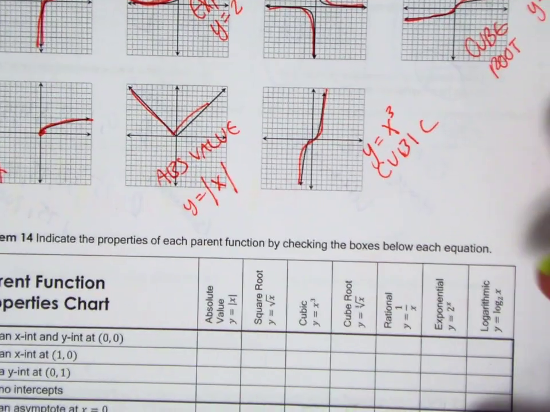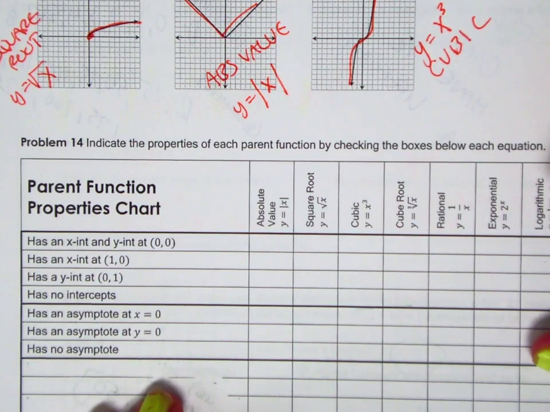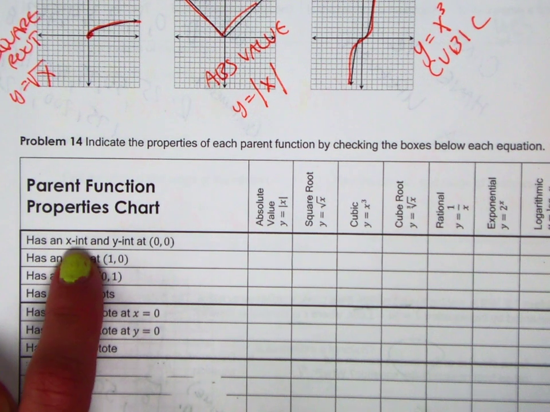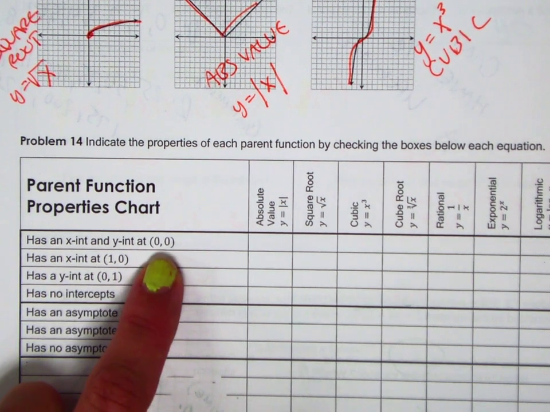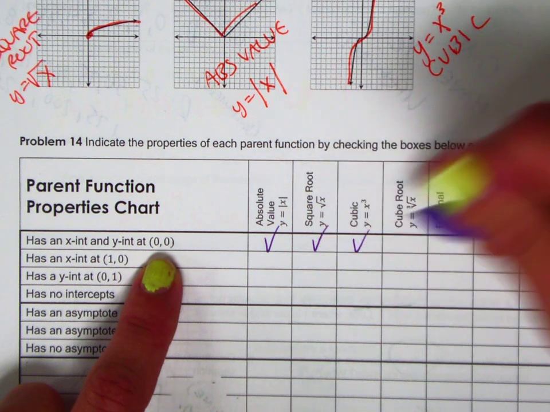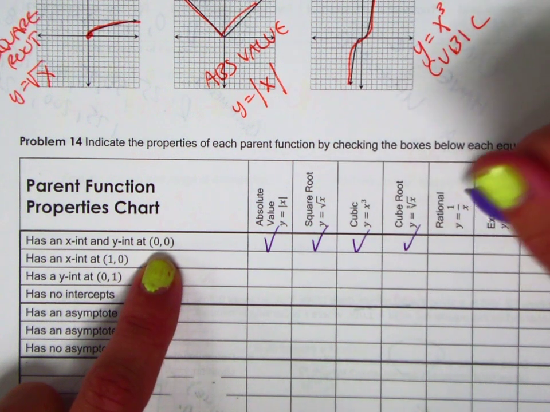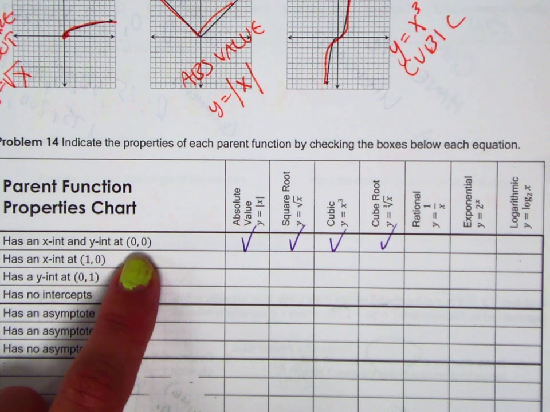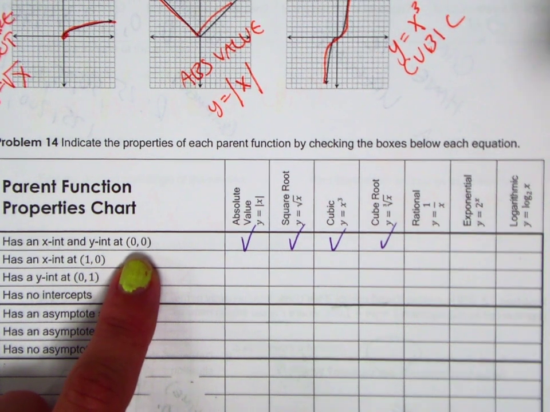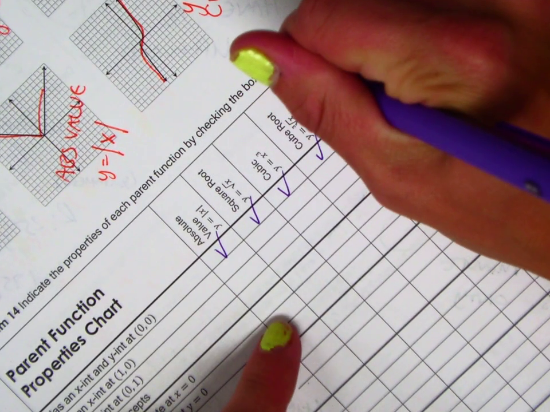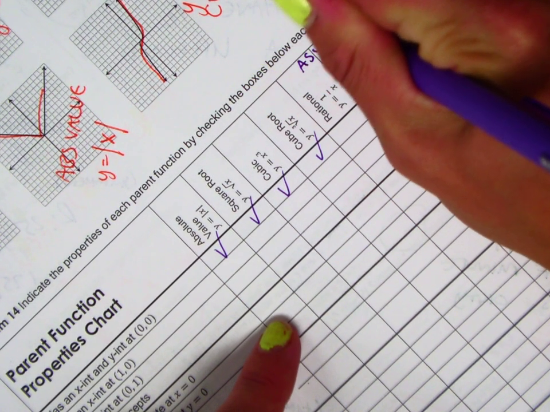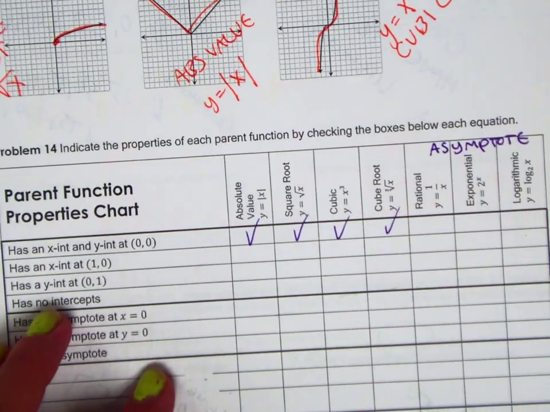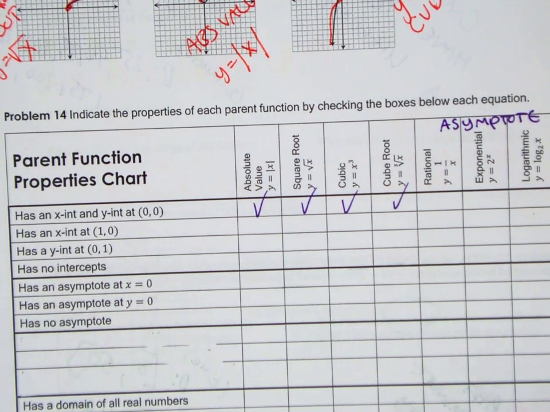And then we have this properties chart of all of the functions. So it has an x and y intercept at 0, 0. Absolute values will do that. Square roots, yes. Cubics, yep. Rationals, exponentials, and logs are the ones with asymptotes. So rationals will not have an x and y intercept, neither will exponentials or logs, because these guys here have asymptotes. All right, so they will not always have intercepts.